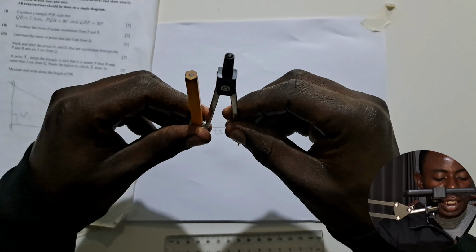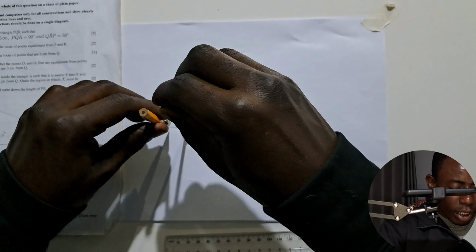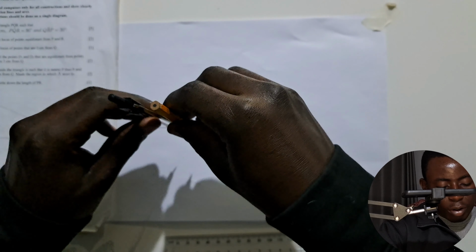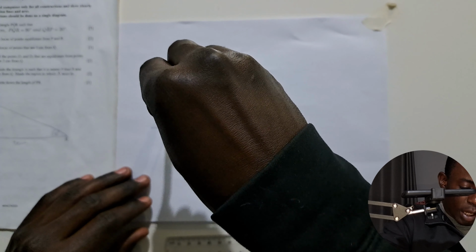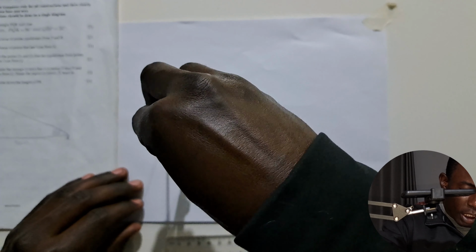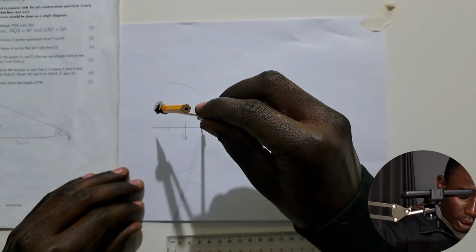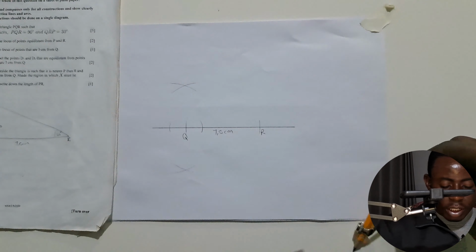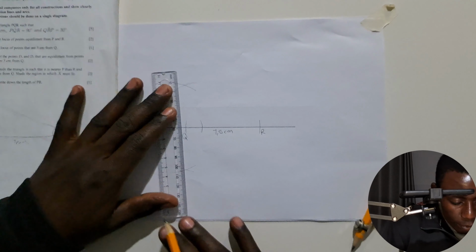So to construct 90 degrees, open up your compass at a reasonable span and make an arc on the left hand side, another arc on the right hand side, and open up your span or your compass and make an arc above Q and make an arc below Q, and on the other side above Q, below Q, and join these 3 points, this point and this point and this point.